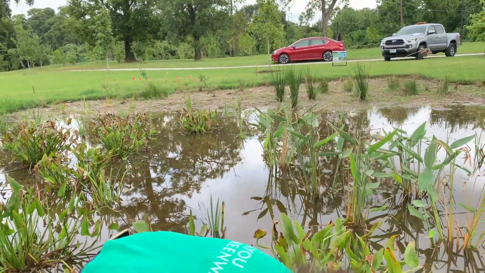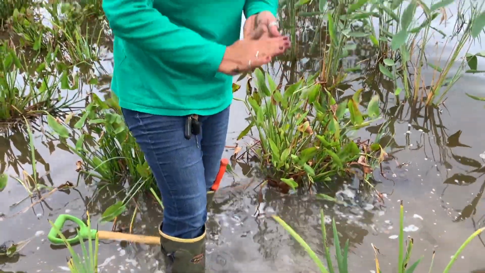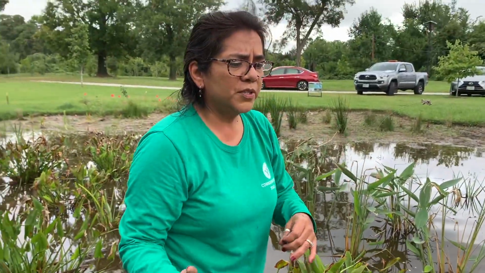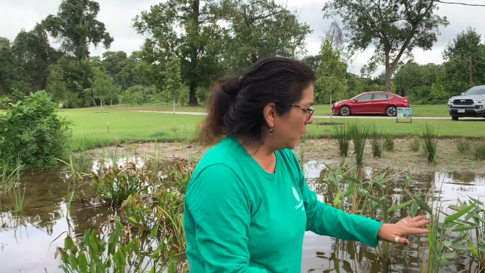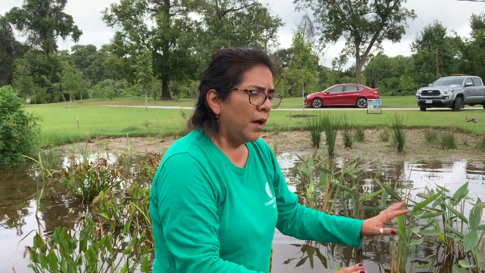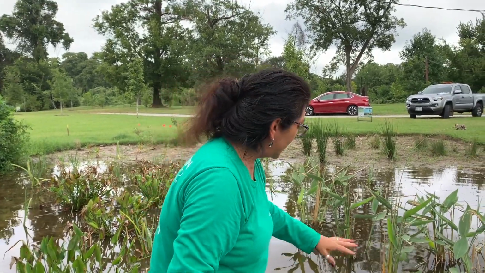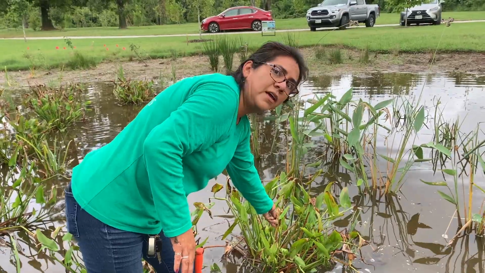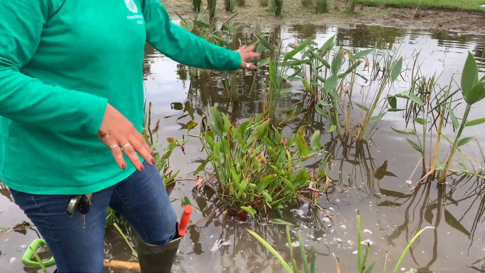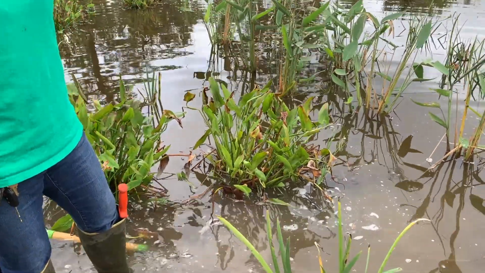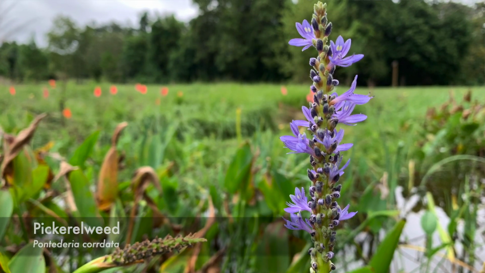But the principles still apply: you're trying to restore the hydric, wet soil conditions, restore the water, the hydrology, back into the system, and then plant the system with vegetation that is indicative of and adapted for those conditions. So this is a great example.